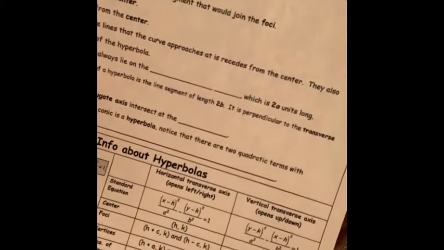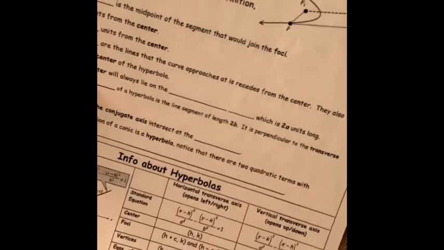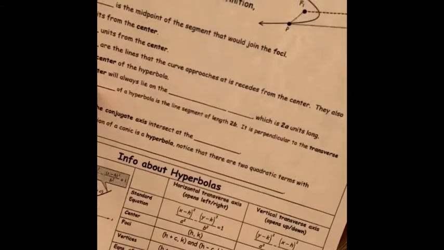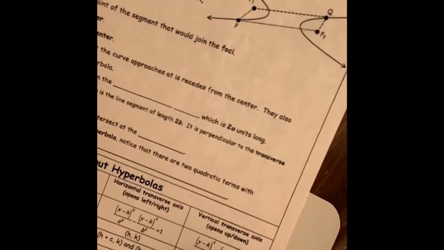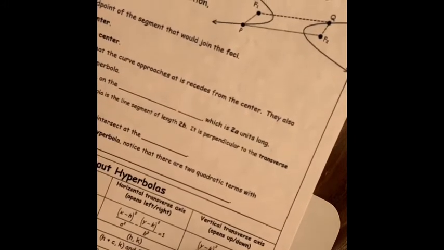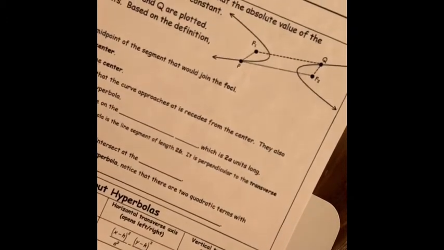The thing that does change is what's above your a squared value. If you have a horizontal transverse axis, notice that your a squared is underneath your x's, which makes sense. X lies horizontally. So that one's going to be opening left and right. Your other one, the a squared value, notice above it is a y. If your y value comes first, noticing that it's going to be opening up and down, which means vertical, right? Kind of makes sense because your y values are vertical.